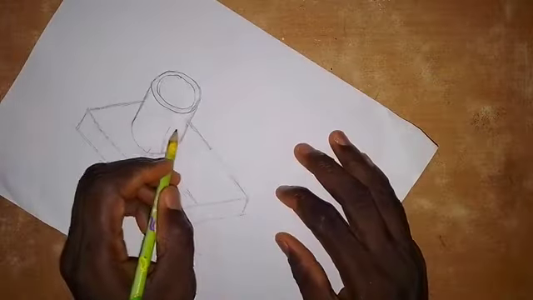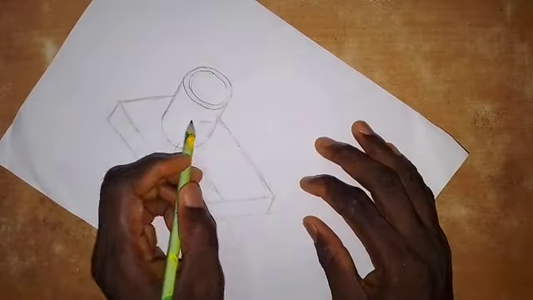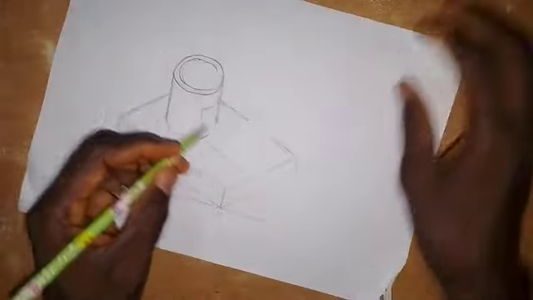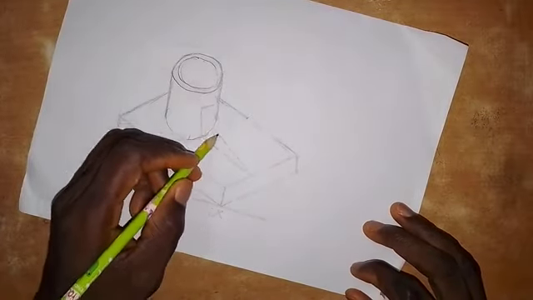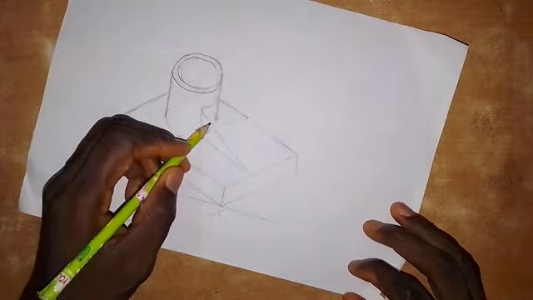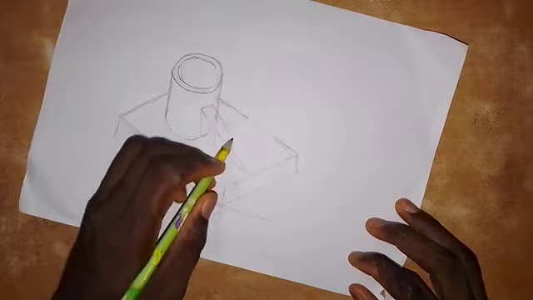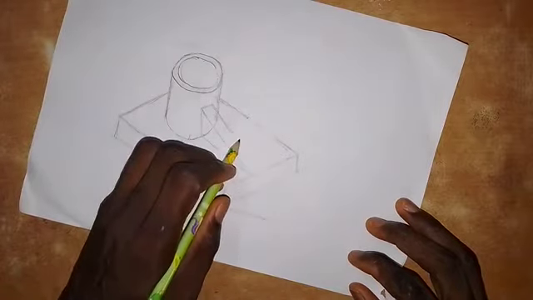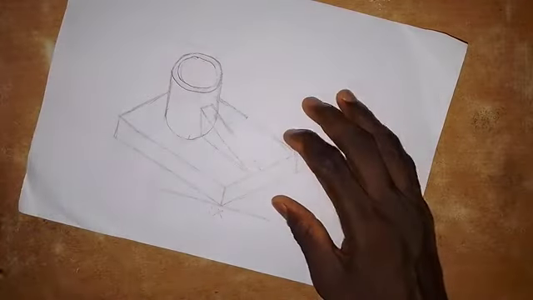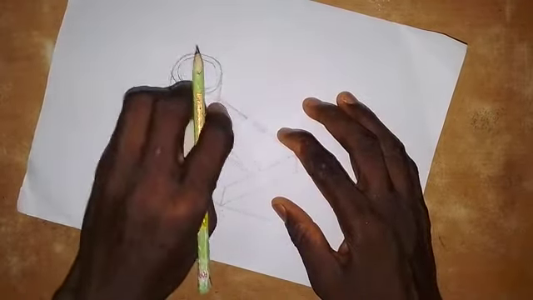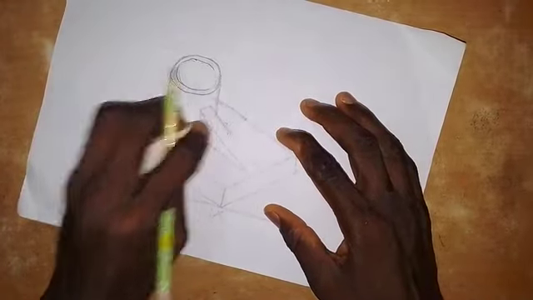Then I will just make something like this. So I believe you can see what I'm doing. So then I'm going to connect these 2 points together like this. Connect these 2 points together, and also I bring this down here like this. Okay, so I can rub this off. So let me rub this off. Okay, and then I need to rub this off.